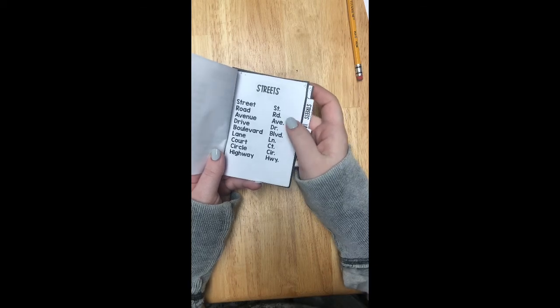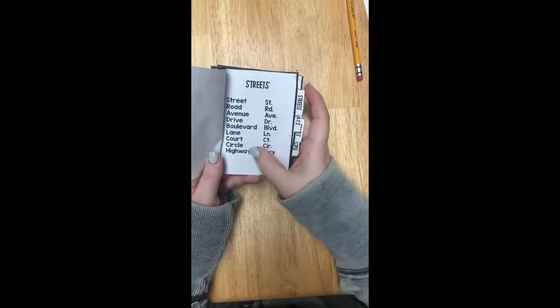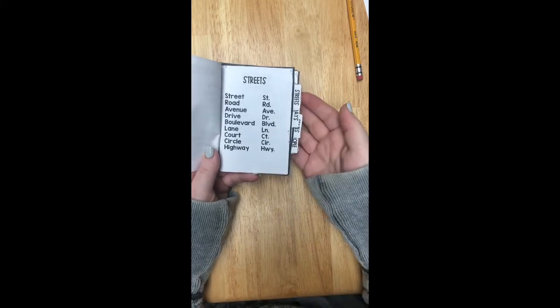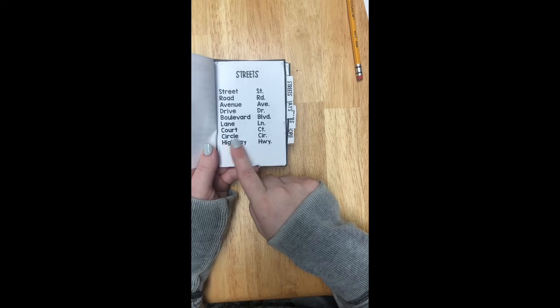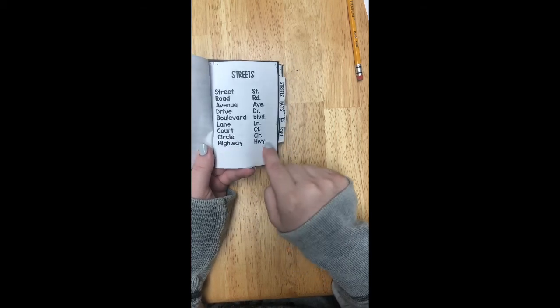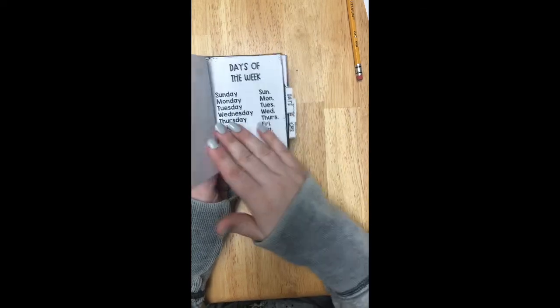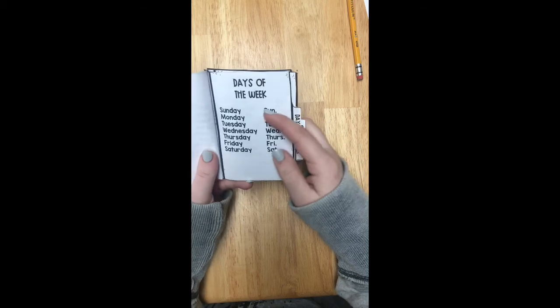That could also be doctor, but you have to know how it's being used based on all the words around it. So you have road, avenue, boulevard, lane, court, circle, not the shape, but sometimes streets have the word circle in them. This is not as common here. This is more of a bigger city type of place. Highway, HWY, period.